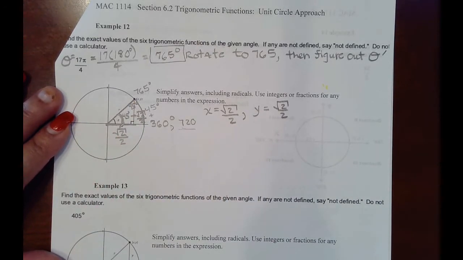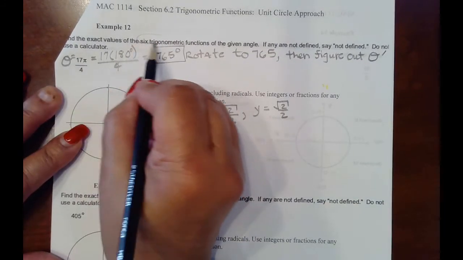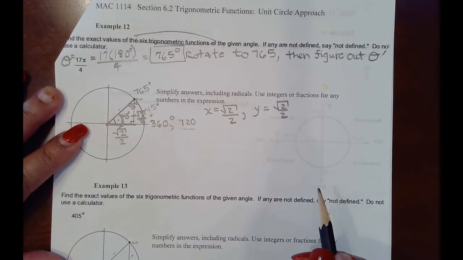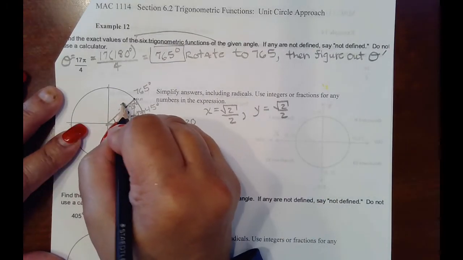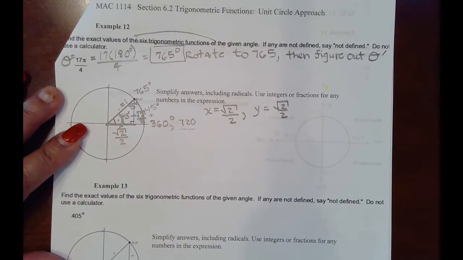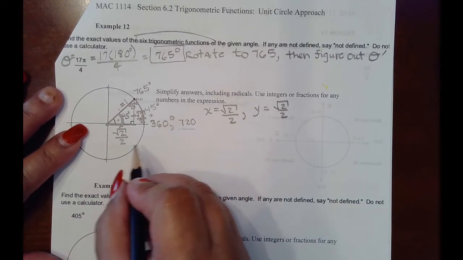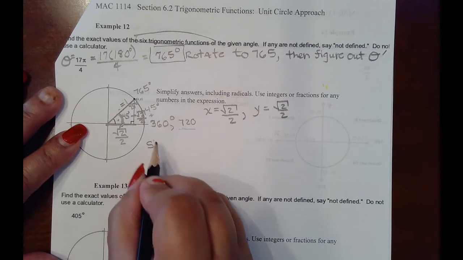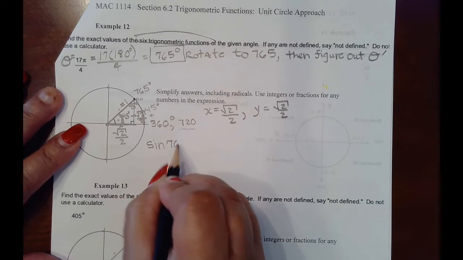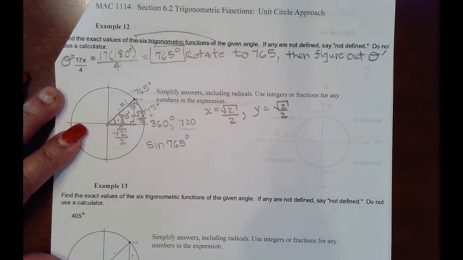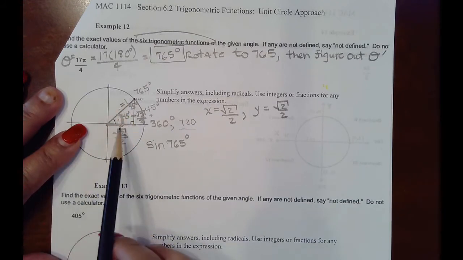Okay, so let's see. What do we have to do here? We're looking for all 6 trig values. So when we go and find all 6 trig values, we know that r is 1 in this special right triangle that we're in, and we can find all 6 trig values. So it's sine of a 765 degree rotation, which really resulted in a 45, 45, 90.